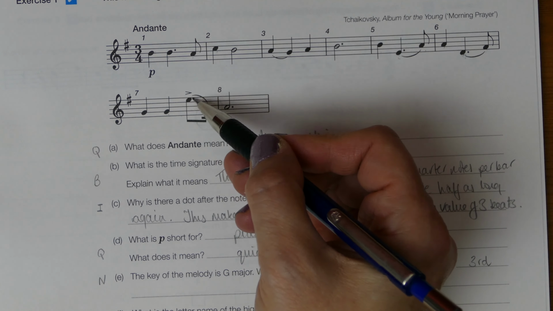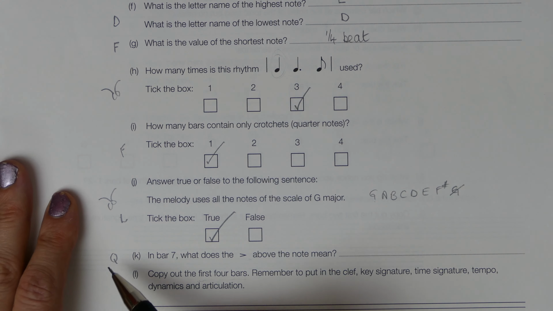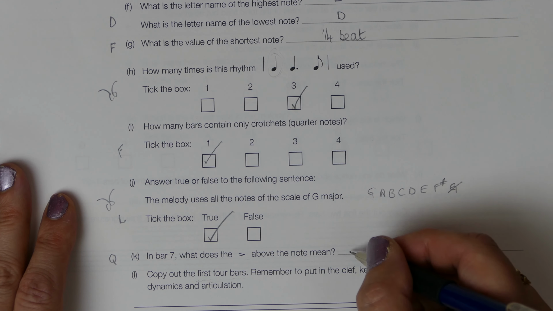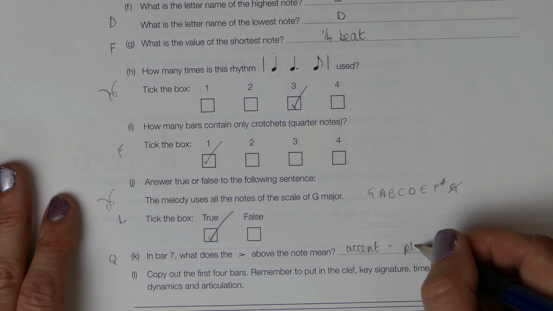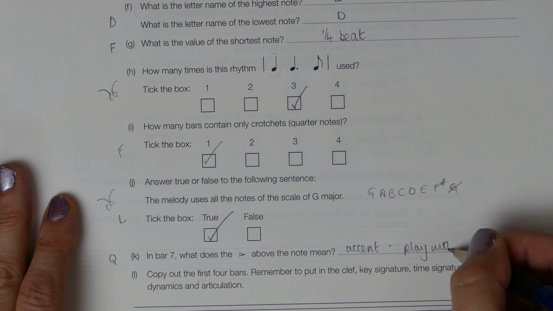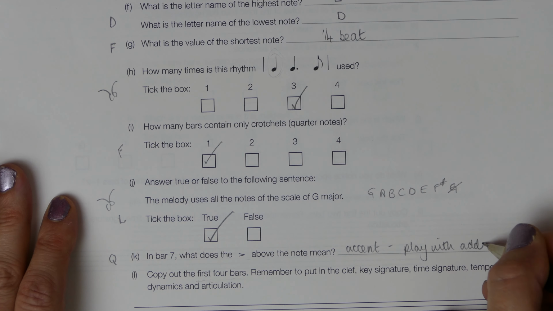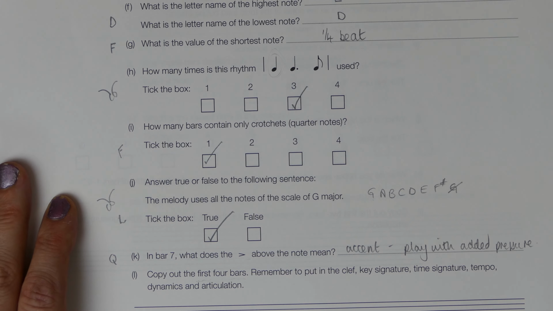In bar 7, what does this symbol above the note mean? So this is what they're referring to here. And if you look back to Q, you'll see that that means an accent. So play with extra pressure, play with added pressure. Kind of gives the note an extra oomph.